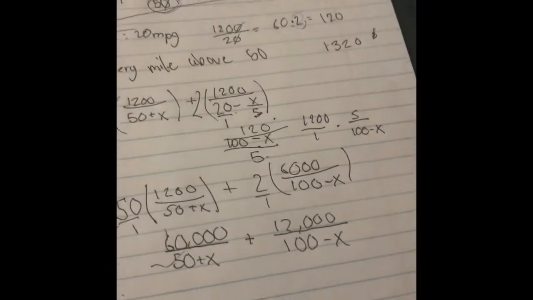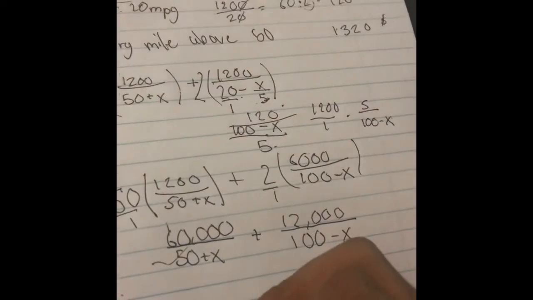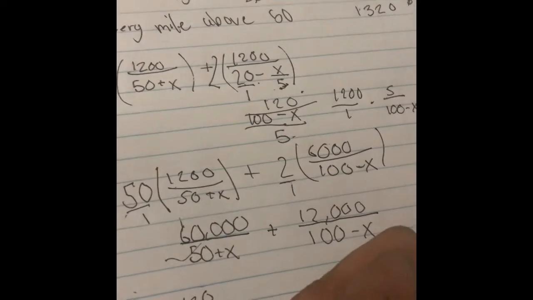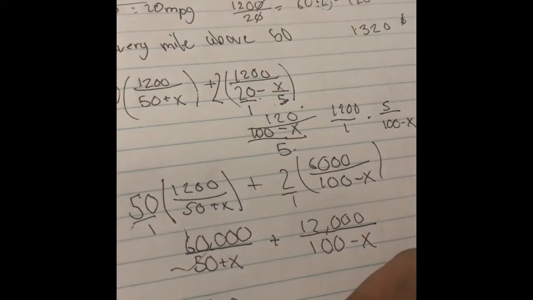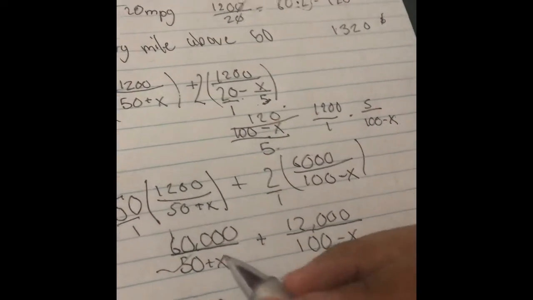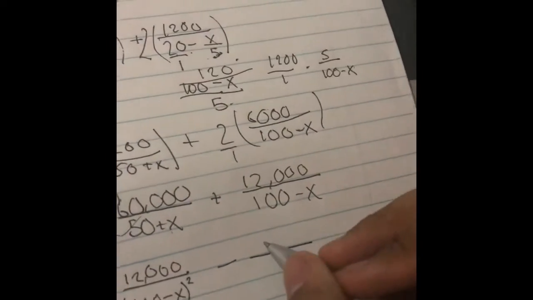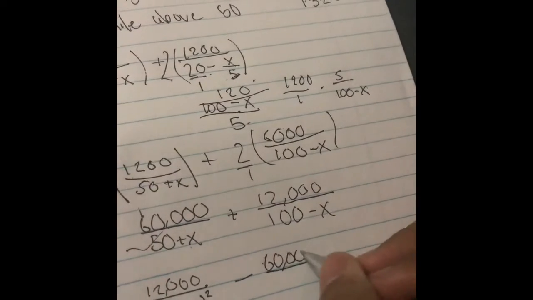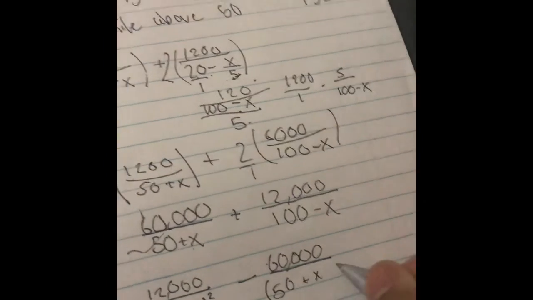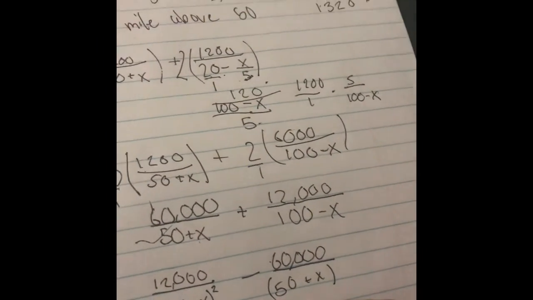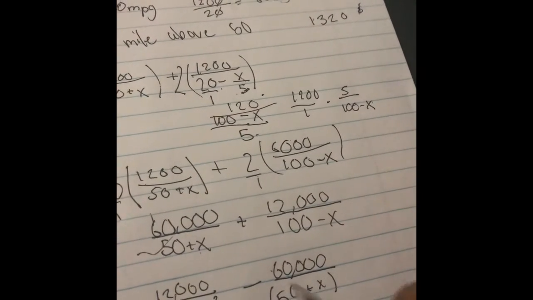The derivative of this problem would be 1200 over 100 minus x squared, since it's at the bottom, minus 60,000 over 50 plus x squared. This is a negative, and all the negative, that's why this is positive and this is negative.